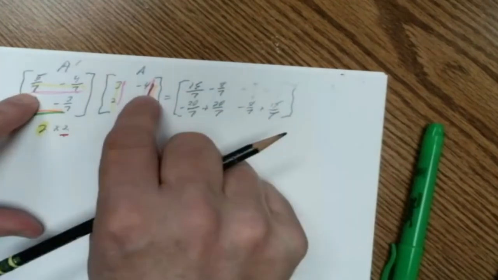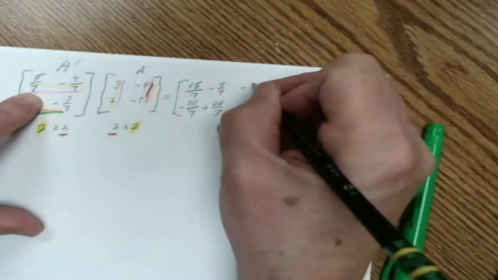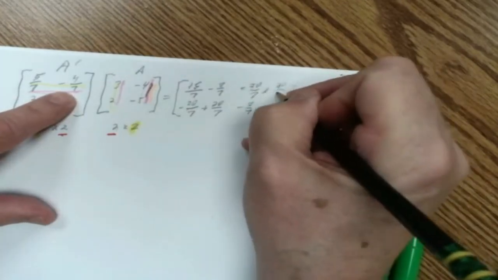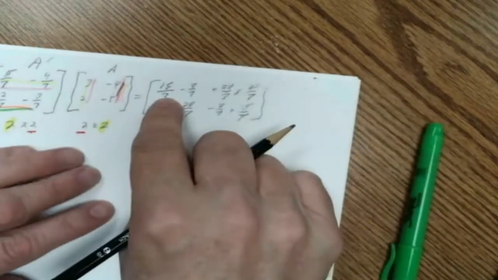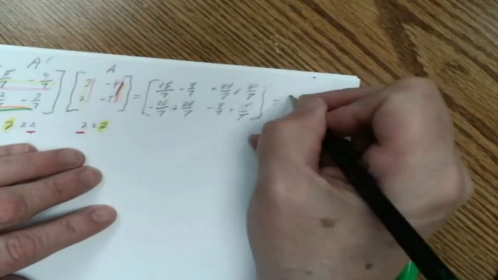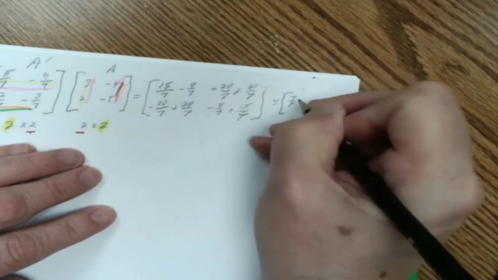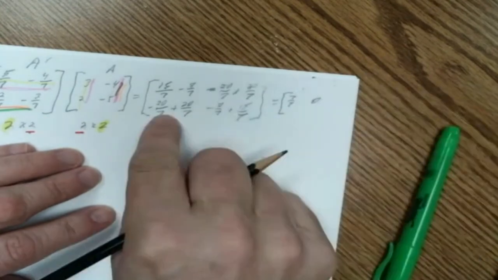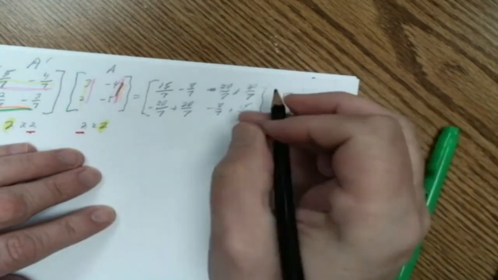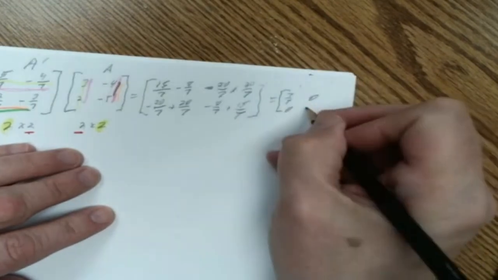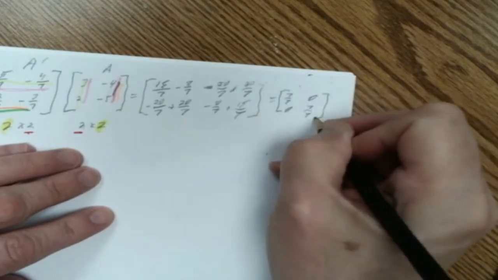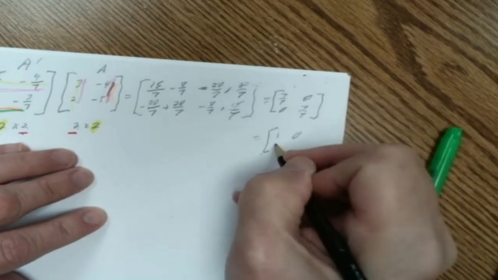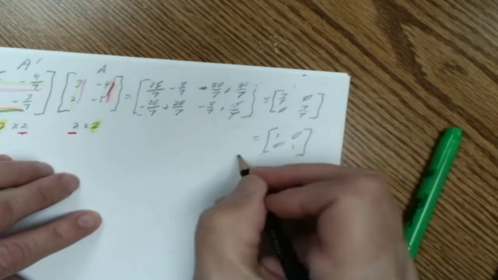So 5/7 times negative 4/7, negative 20/7. And negative 4/7 there is plus 20/7. So we have 15/7 minus 8/7, that equals 7/7. And we have minus 20 plus 20, and that's 0. Here we have minus 20 plus 20 at 0. And there we have negative 8 sevenths plus 15 sevenths, 7 sevenths again. So 7 sevenths is the same as 1. 0, 0, 1. So we end up with the identity.